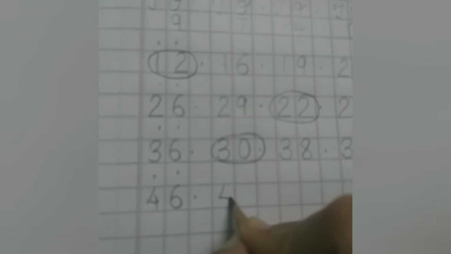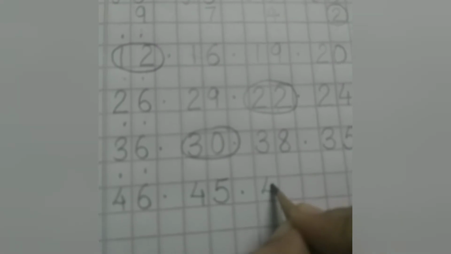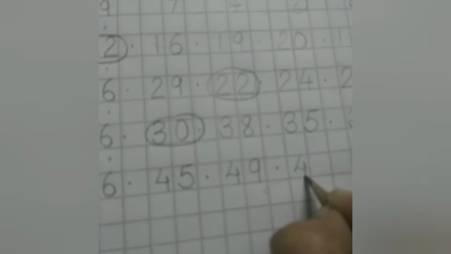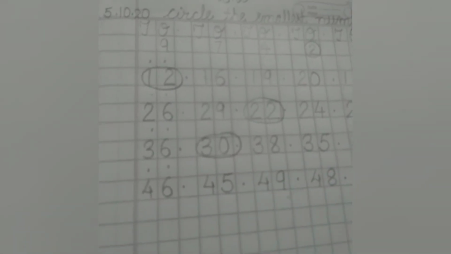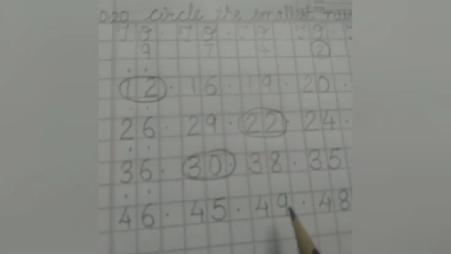Now let's do one more. Leave the block and write 4, 6, 46. Leave the block. 4, 5, 45. Leave the block. 4, 9, 49. Leave the block. 4, 8, 48. Leave the block. And 4, 7, 47. Now all start with 4. All start with same number. Leave the first number. Now 6, 5, 9, 8 and 7.